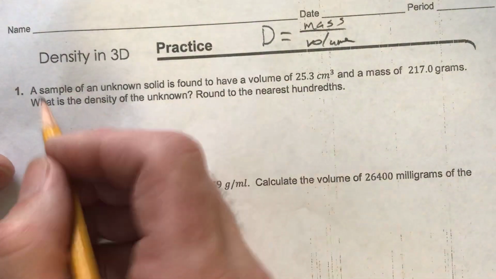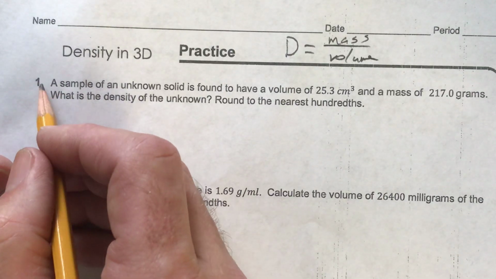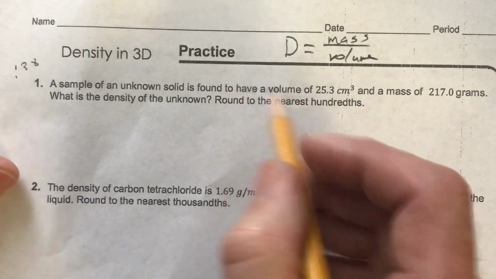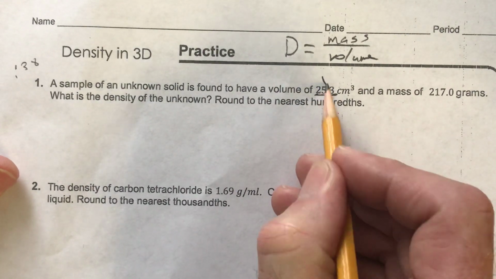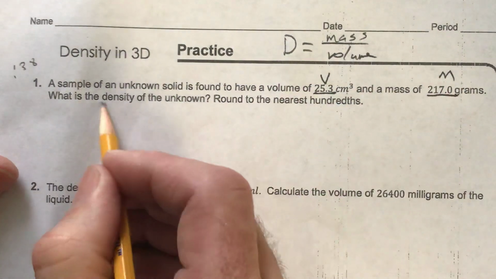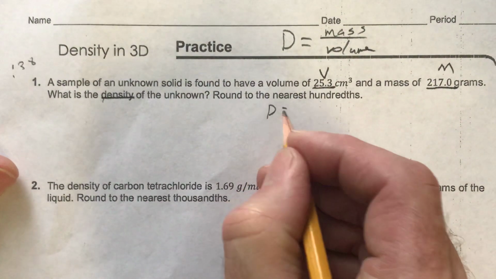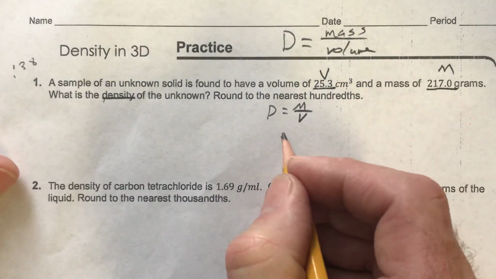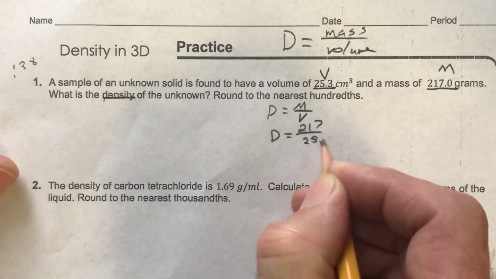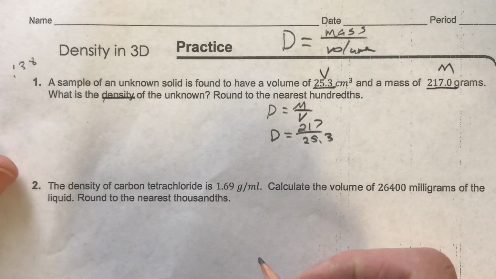What I'm going to do is help you set these up. For number one, we've got a volume of 25.3, a mass of 217.0, and what is the density? Okay, so density equals mass divided by volume. So density equals 217 divided by 25.3. All right, go ahead and work that out. Make sure you round to your nearest hundredth.